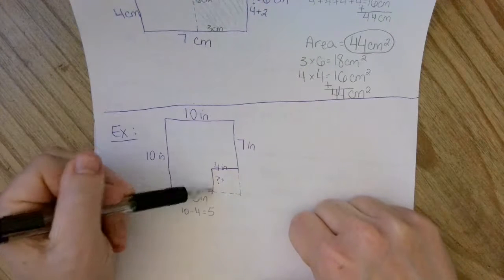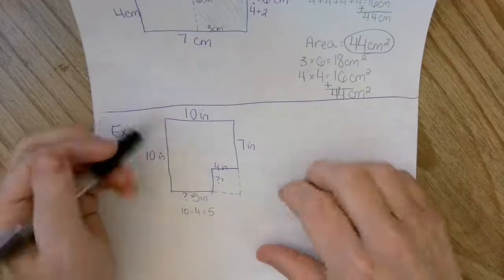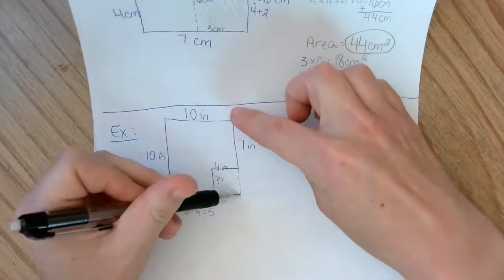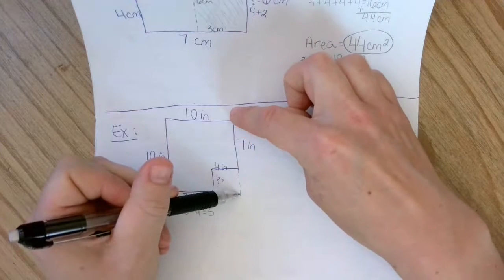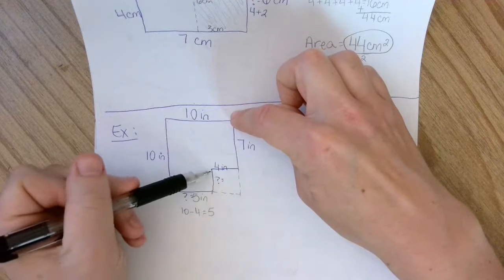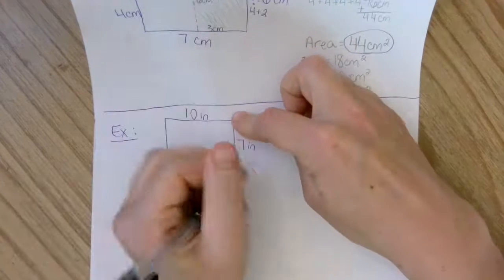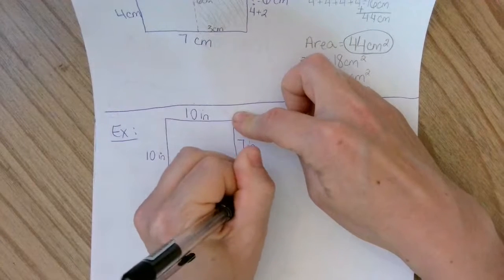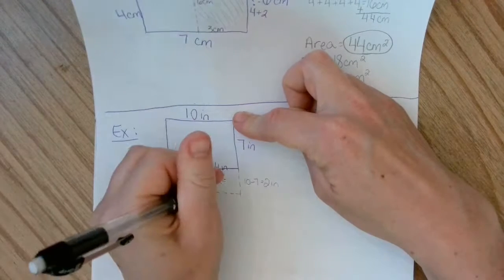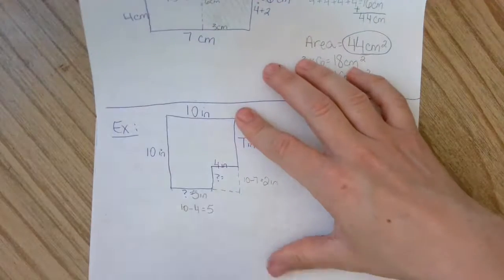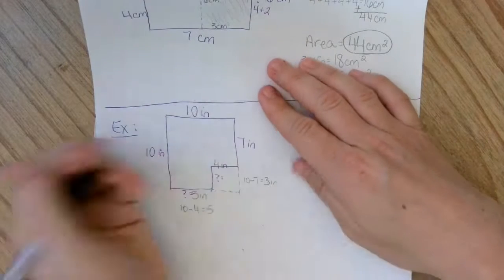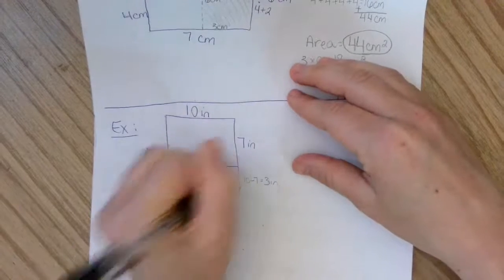Okay, now I need to get this question mark right here. So I know that, of course, this is 10 inches because it's a square. So that means that this whole piece has to equal up 10 inches. But from here to here is 7. So what I'm going to do to get this little sliver right here is I'm going to subtract 10 and 7 to get 2 inches. I'm sorry, not 2, 3. Got a brain fart right there. Okay, so then my other question mark is going to be 3 inches.